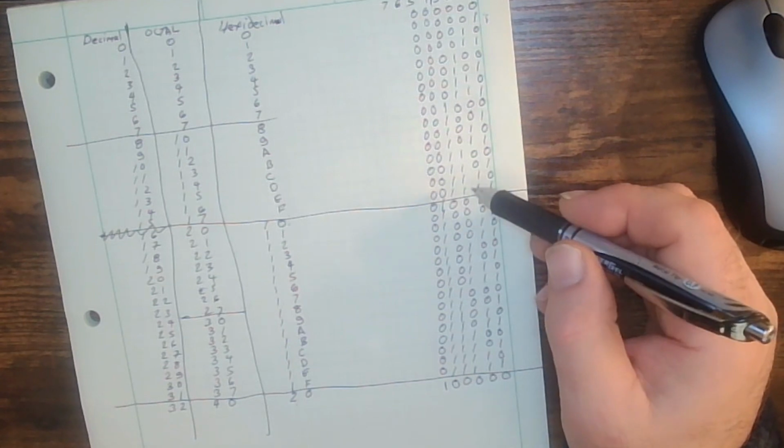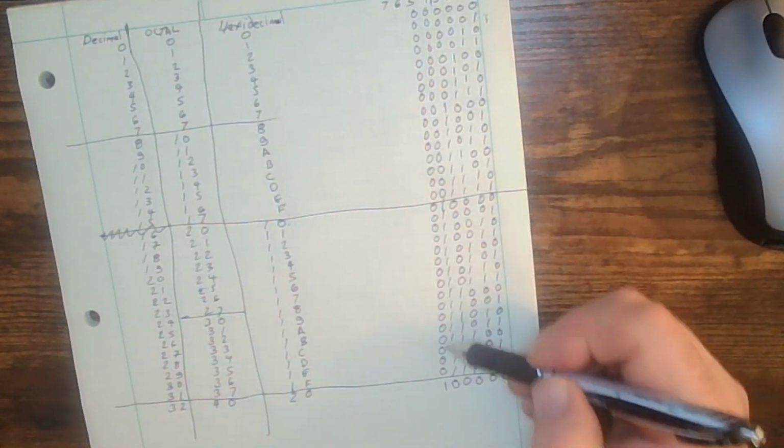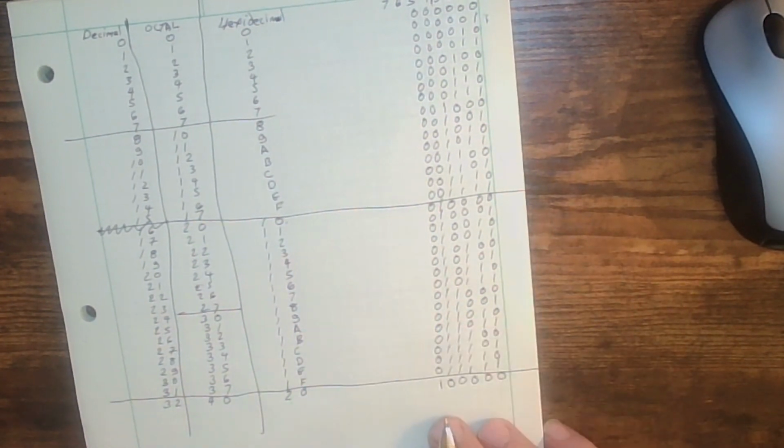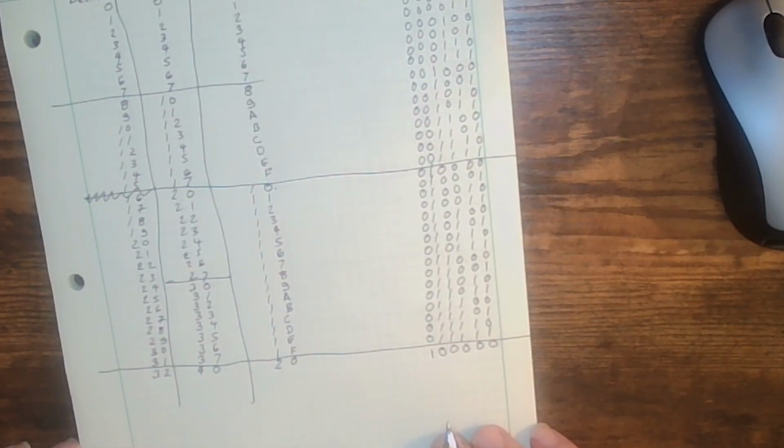So if you spend some time just getting a pencil and paper and counting in binary, it can help. It can help you recognize patterns. You'll get some brain muscle memory out of doing this.